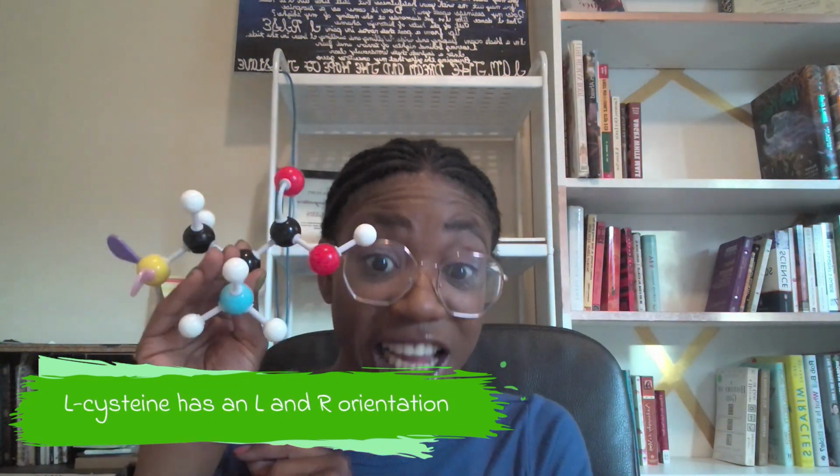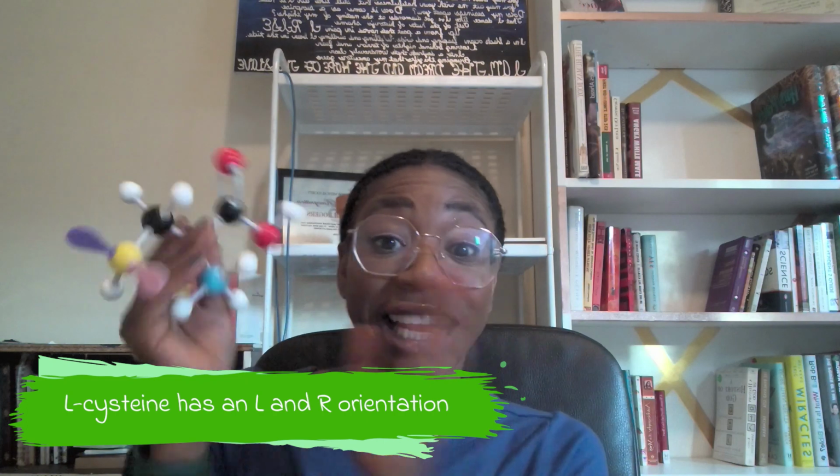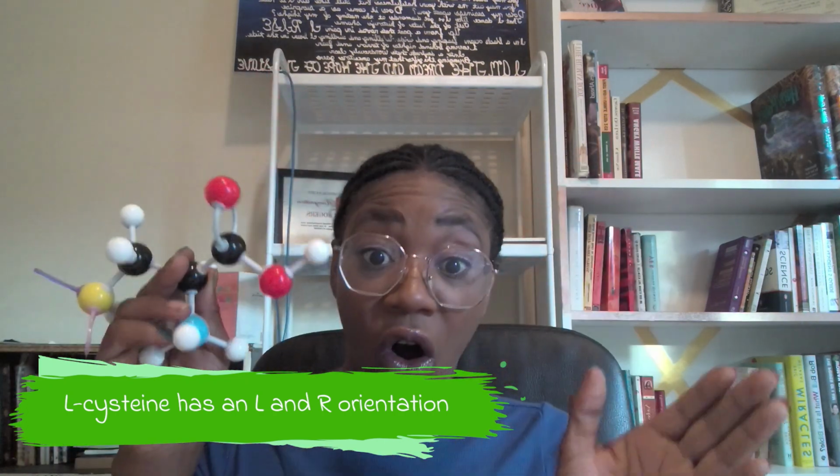This is the only amino acid that is L, but also R. Everything else is L and S. This is the only one that has an R orientation, and it's because sulfur has a higher priority than oxygen. This is the only molecule that's like this. So cysteine found in the human body is R-cysteine, but it is also still L-cysteine. And if you know this orientation, you can always figure out if it's going to be an R versus S orientation. Cysteine: R and L.